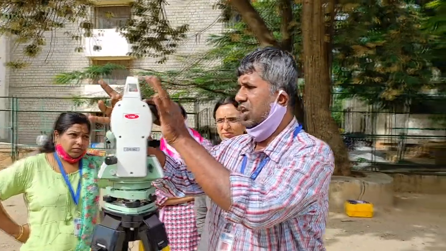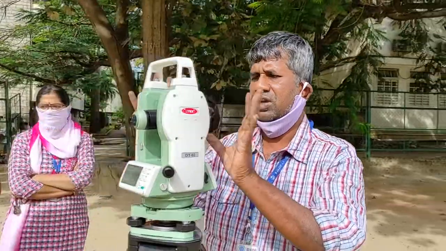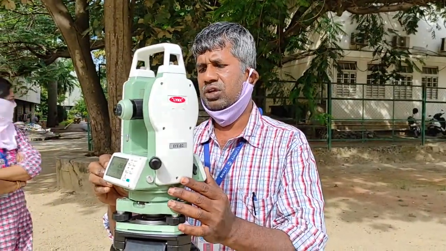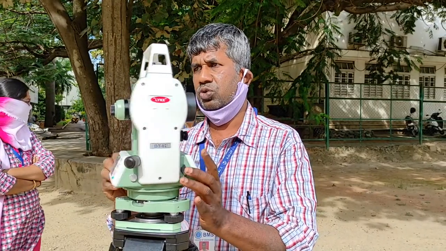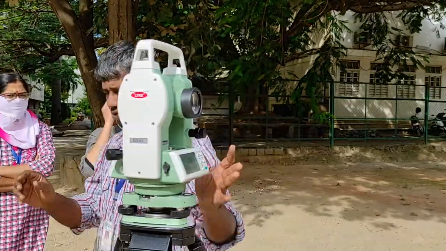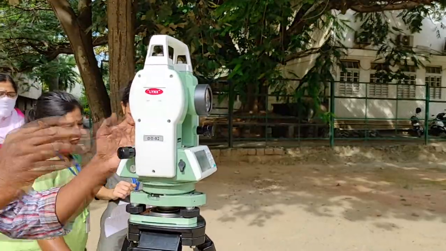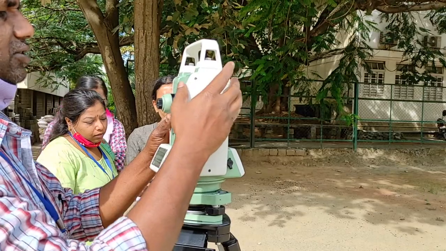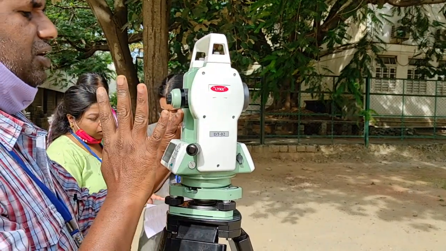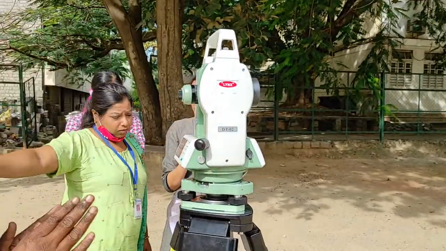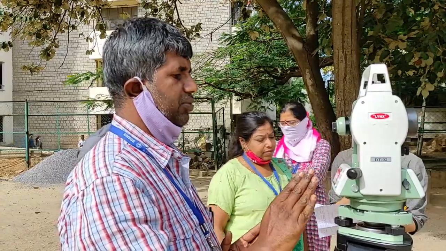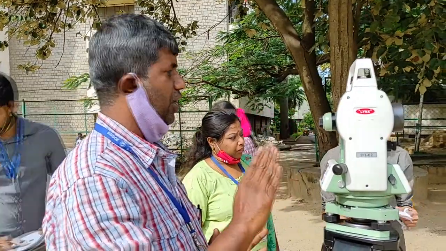These things were already explained in the previous class. Then once again loosening this horizontal screw so that you can turn it very easily. When you turn it, you can see the circle towards the right of the telescope. Then this is called face right. Now I am fixing the second point at 30 degrees, that has been explained by Dr. Reshim Madam. The calculations, everything you already know.